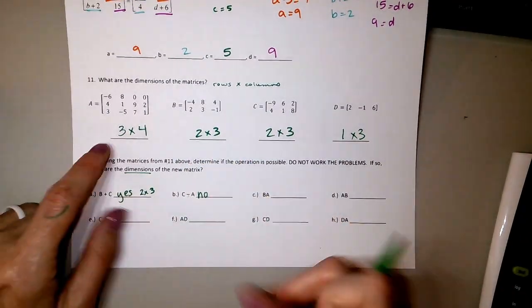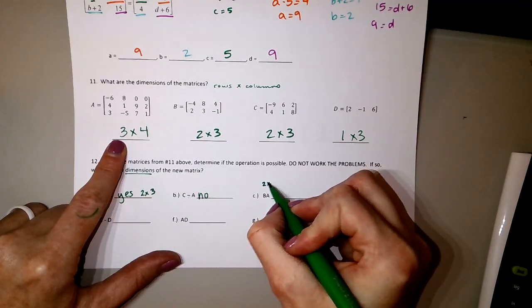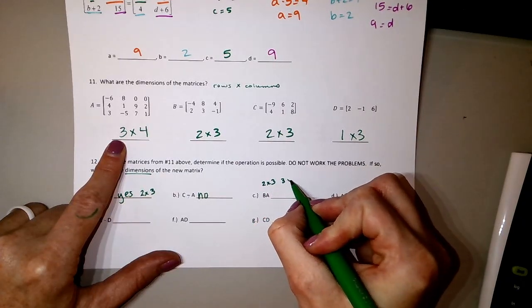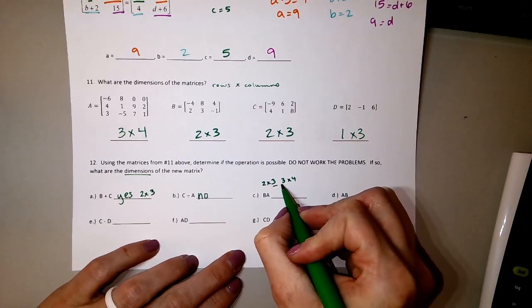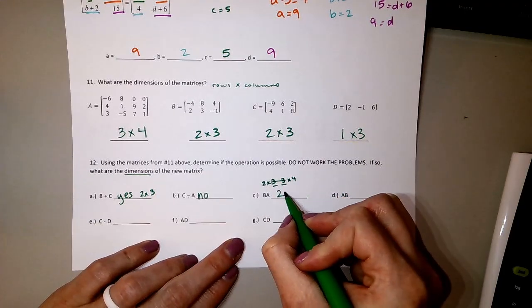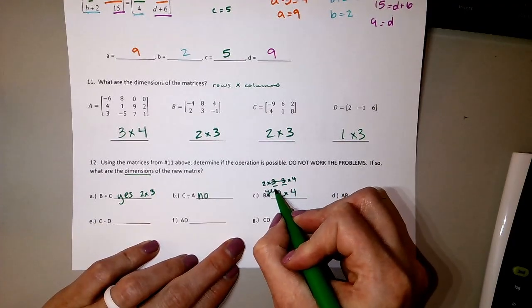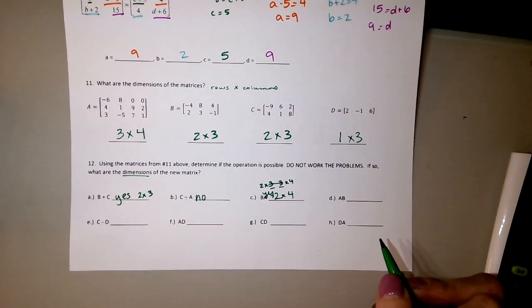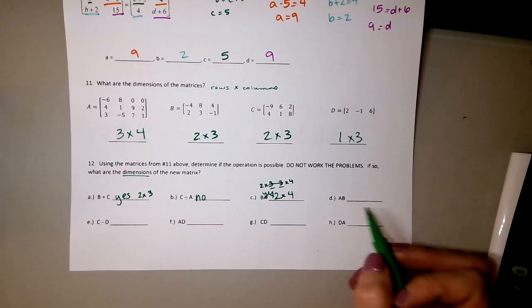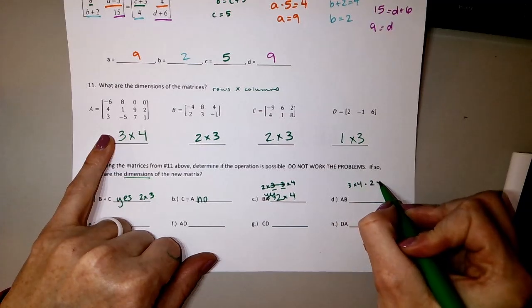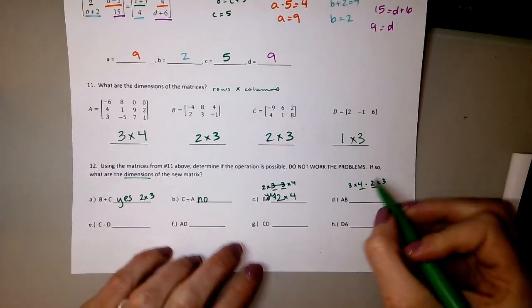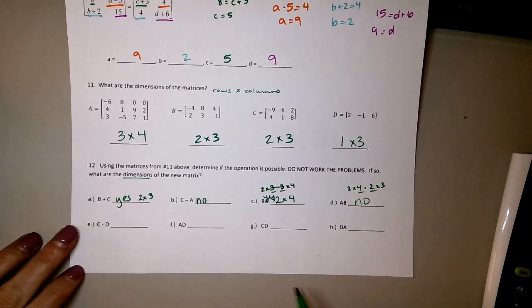B times A. B is a 2 by 3. A is a 3 by 4. You can multiply matrices if that middle number is the same, and it is in this case. You would end up with a 2 by 4. So you would say yes, and you end up with a 2 by 4. A times B. That would be a 3 by 4 times a 2 by 3. That middle number is not the same, so no, you cannot do it.